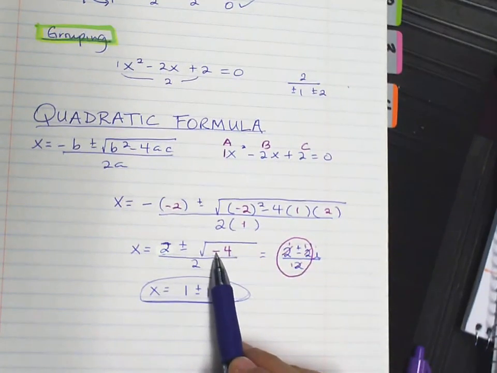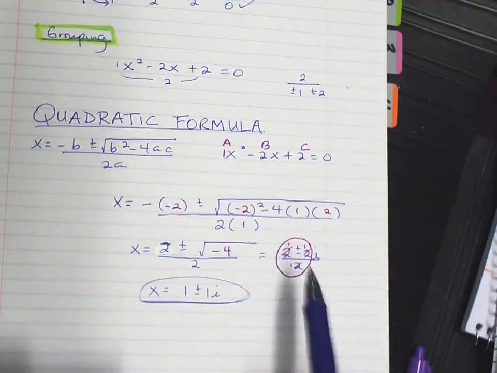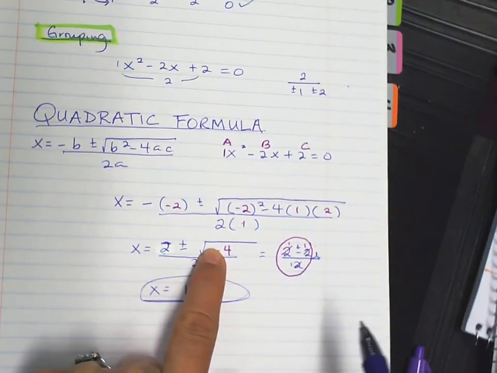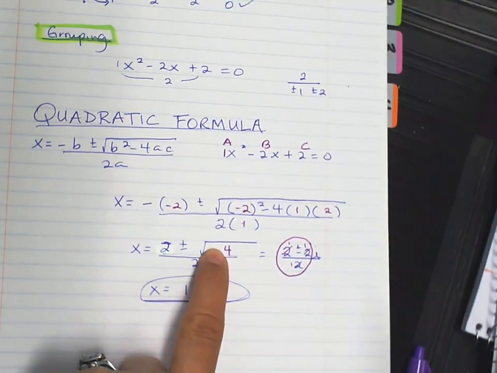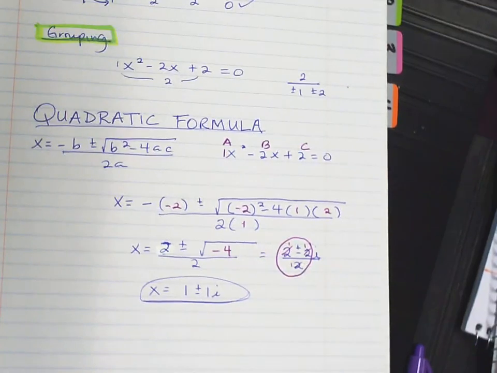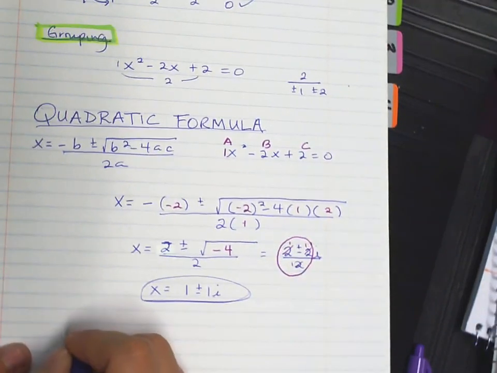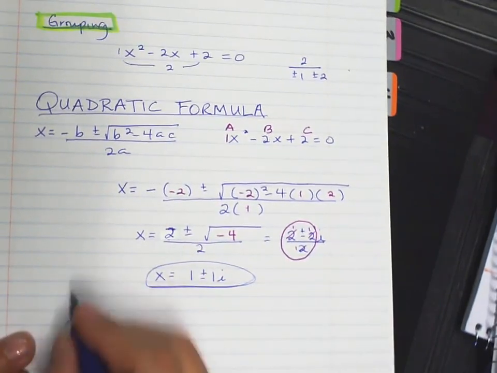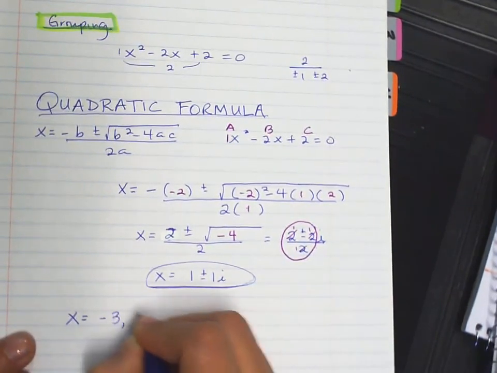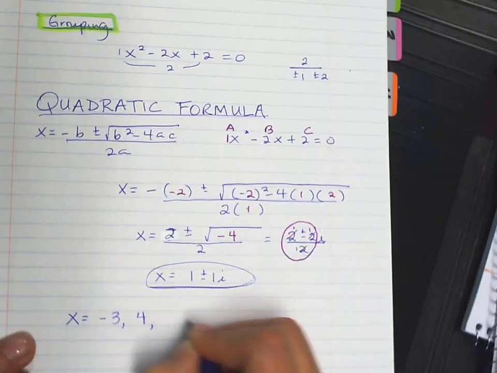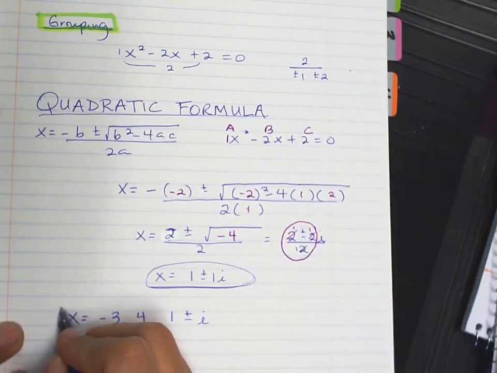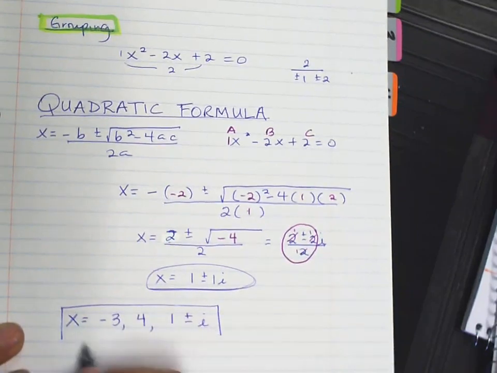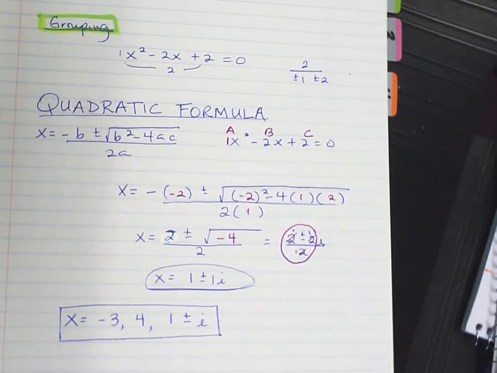Okay, so the negative, there's your i. So that negative goes away. So now you have the square root of 4. What's the square root of 4? 2. Okay, so our final answer: the very first one we got was -3, then we got 4, and then 1 plus or minus i, or 1i. Isn't that fun?